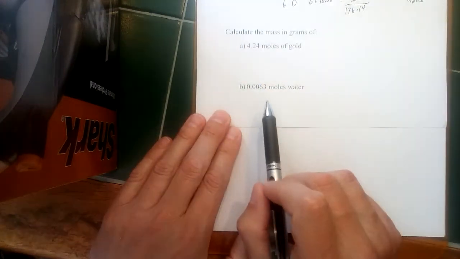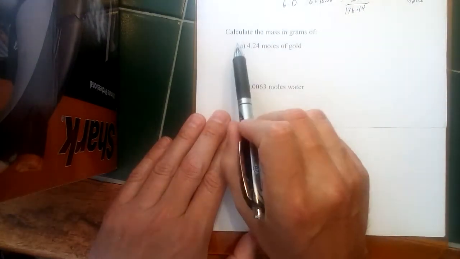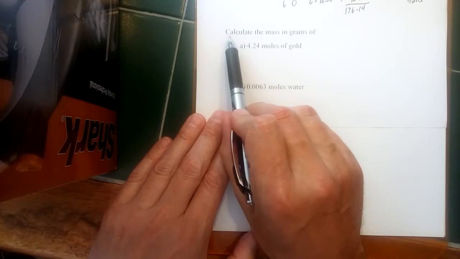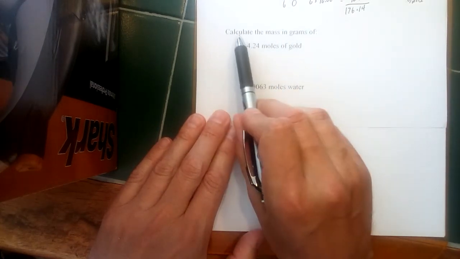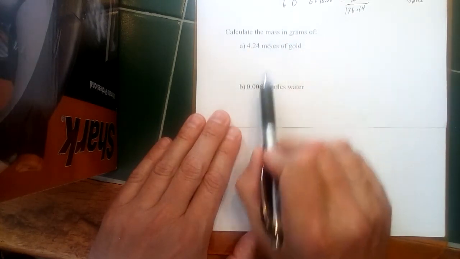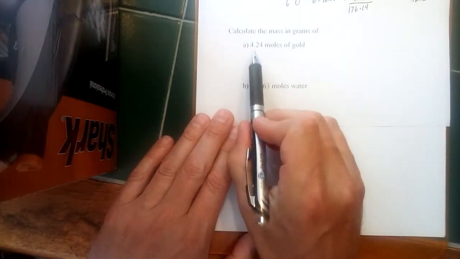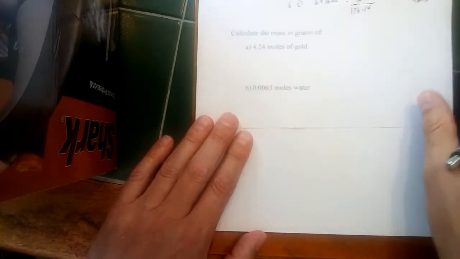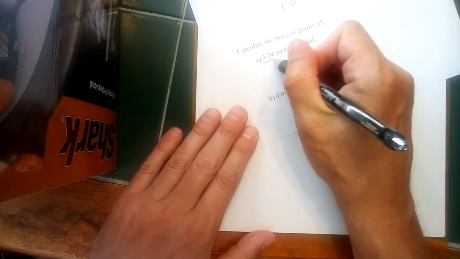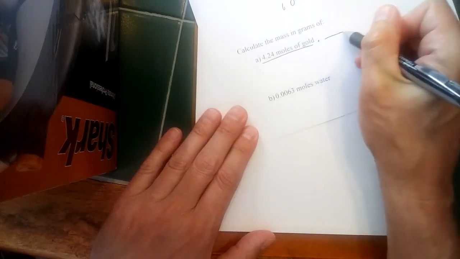Now for the next few, and there's one that trails onto the next page, and that'll probably be a separate video. The directions are here at the front. Calculate the mass in grams, right, of what's given there. So 4.24 moles of gold, we want to convert that to mass. So we can again use our units like we talked about back in chapter 1.